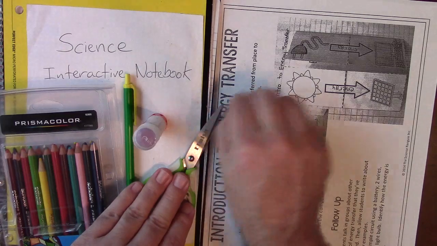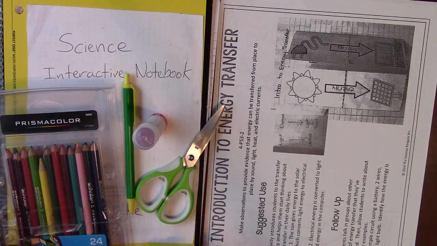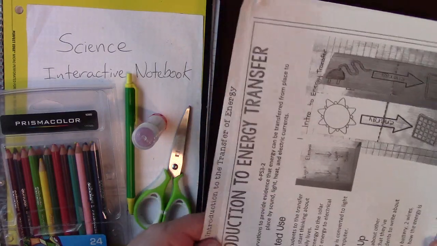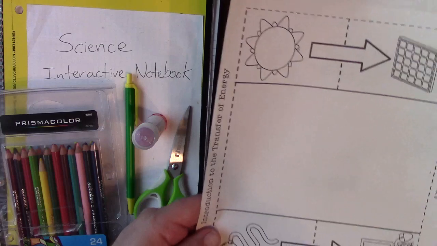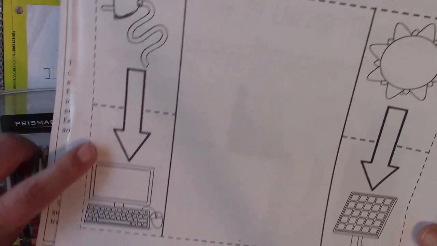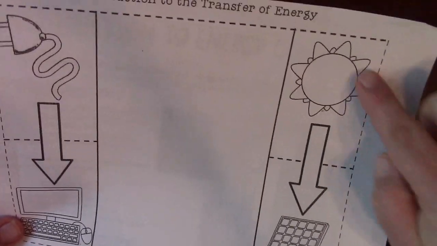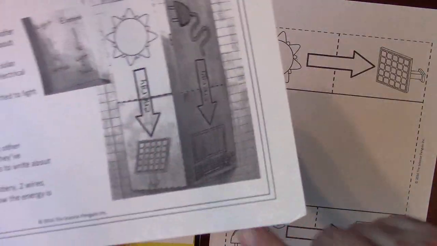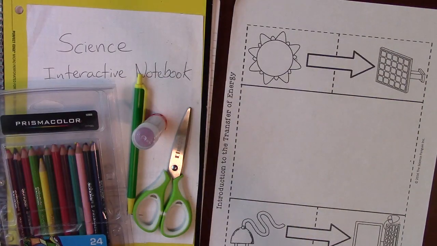So the things you're going to need are, of course, your Science Interactive Notebook. The page, you'll see this page in your packet. It says Introduction to Energy Transfer, and we actually want to use the one under it that looks like this. You'll see the electrical cord goes to a computer. You'll see a sun goes to a solar panel. So you want that. This one you can put to the side. It does have a diagram of what we're going to make, so you could use that as a reference.